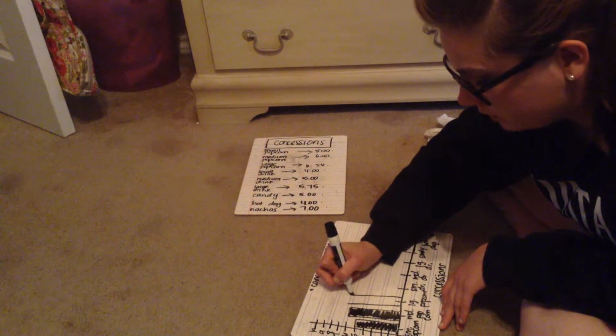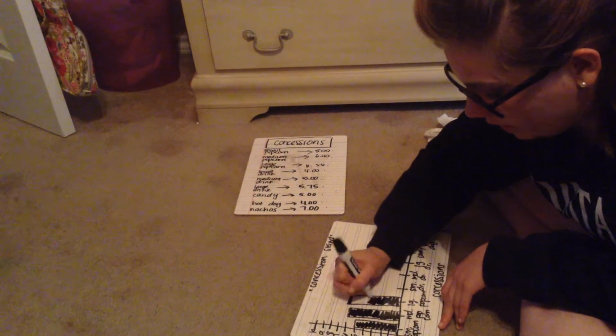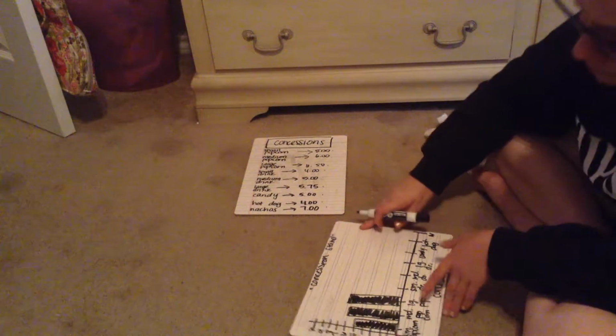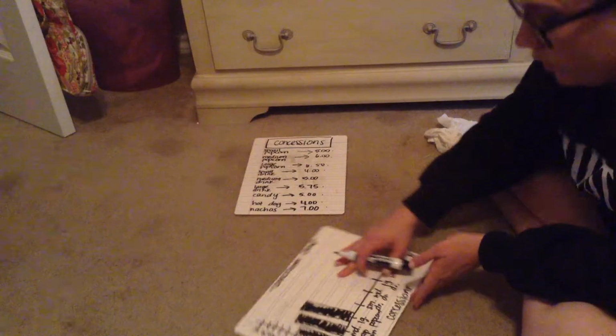When students are first learning, I would recommend using graph paper, because that will really help them to be as accurate as possible. Our small drink is $4.